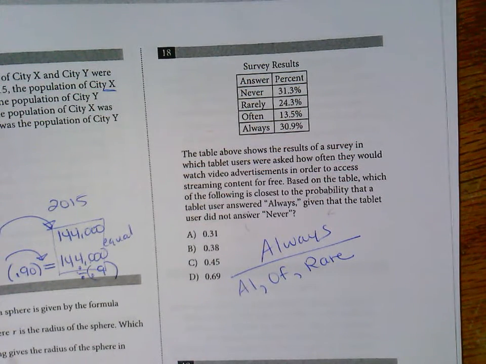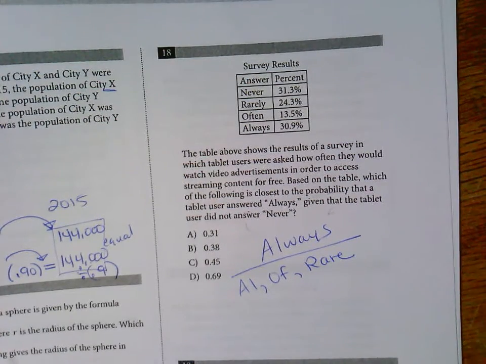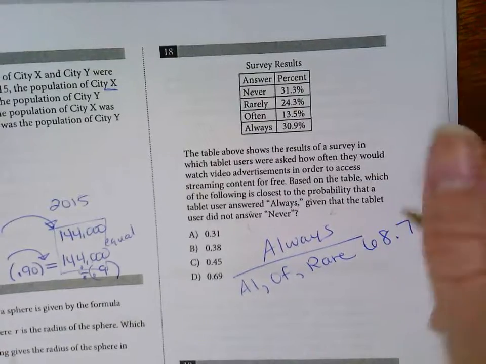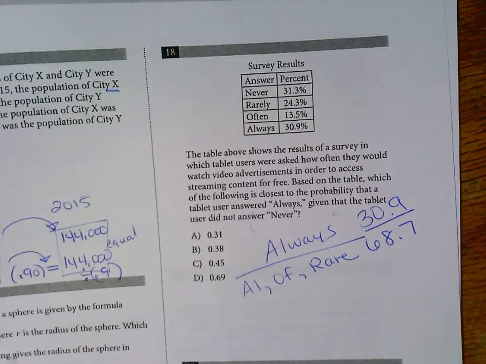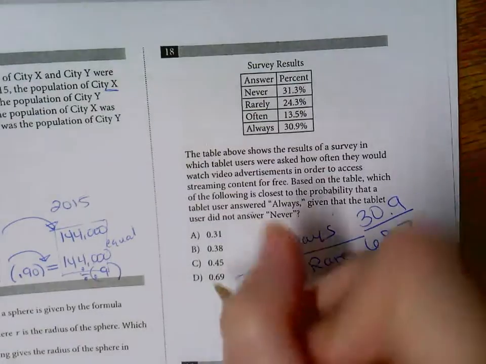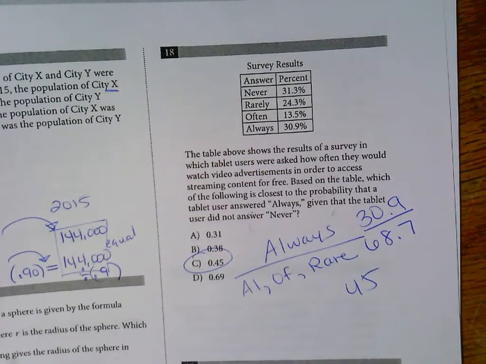So if I add up the 24.3, 13.5, and 30.9, I get 68.7. And 30.9 is the always. So I take 30.9 and divide by 68.7, and that would round up to 45%. So 18 is C.